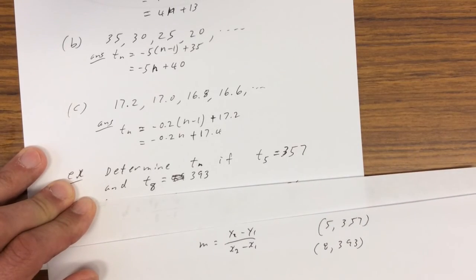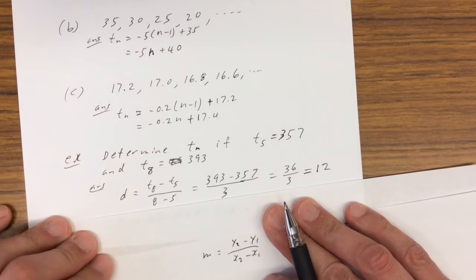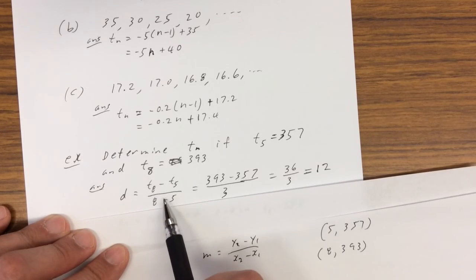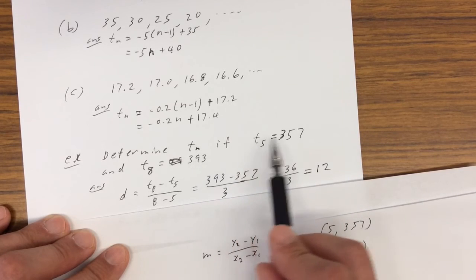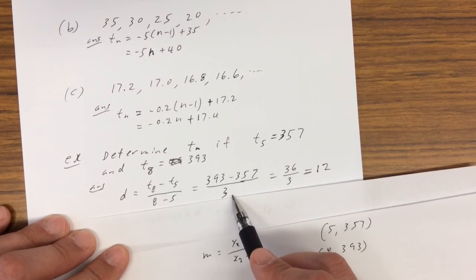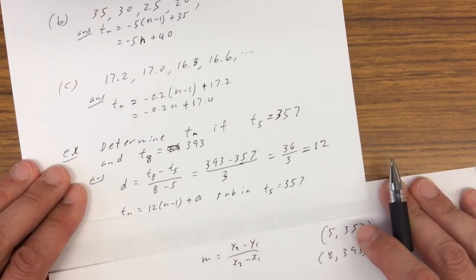Okay? Which is basically the same as this statement here. So common difference, y2 minus y1 over x2 minus x1. Okay, it's the same idea here. The difference in the two y values, or the two t values, term values, and divide it by 3 because it's 3 jumps. Okay, and you get 12. So the common difference is 12.